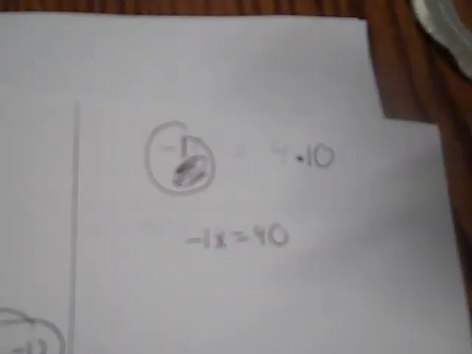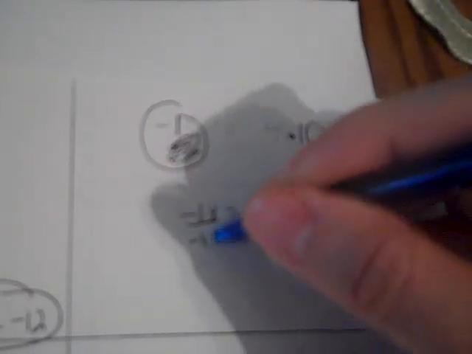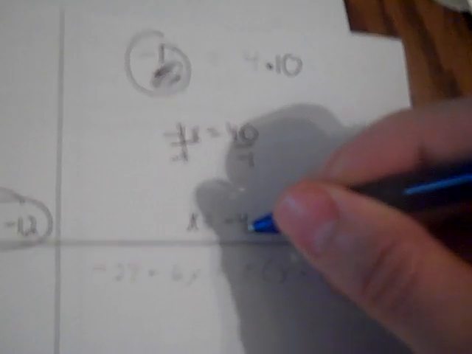So what's 4 times 10? It's 40. So negative 1 times x equals 40. Now we can go ahead and divide by the negative 1. So divide by negative 1, divide by negative 1, and x is negative 40. Okay? So you can't let that spook you if it's a fraction as your coefficient. You're going to multiply by the bottom. Just scribble it out, multiply at the other side, then you'll be ready to divide.